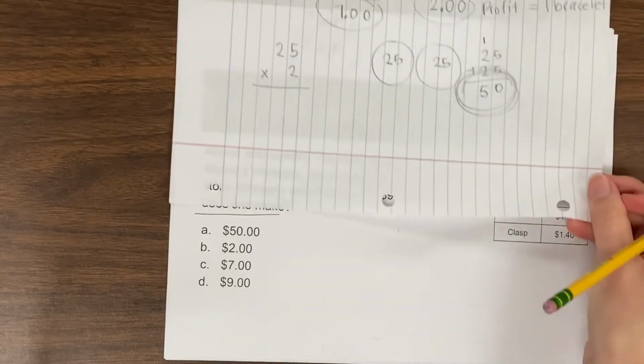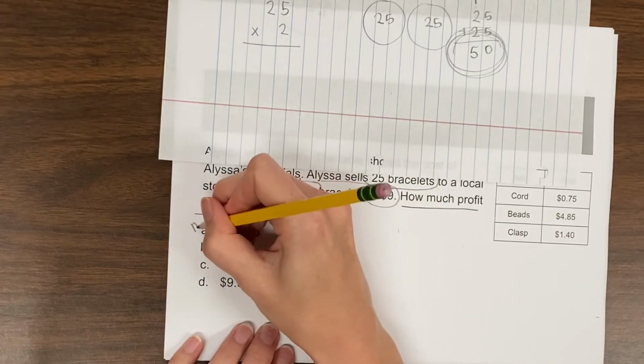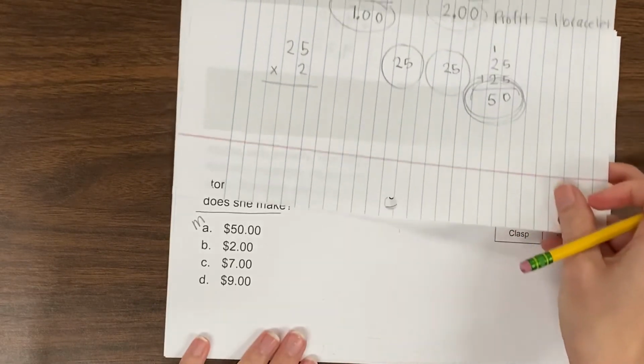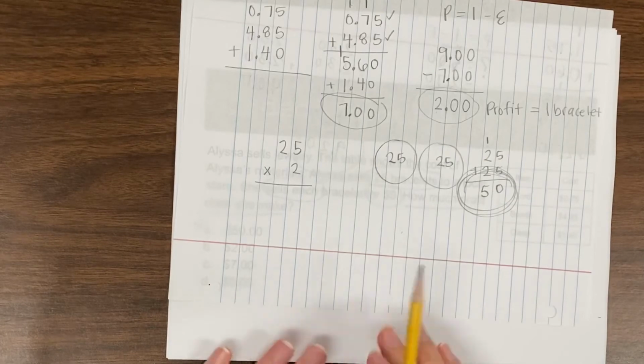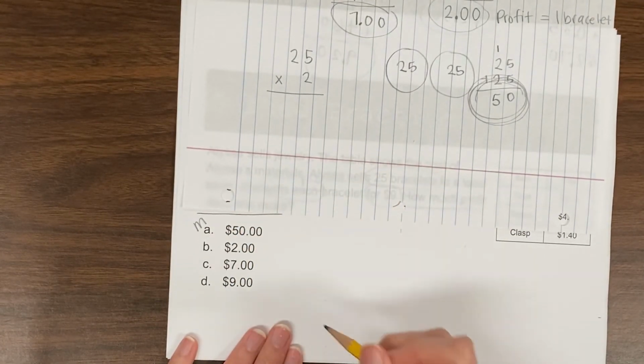Let's go look at our answer choices. So A is $50, that's a maybe, that's what we got. B is $2, ooh, look at that. So if we had stopped here, we may have thought that B would have been the correct answer, but that's only her profit for 1 bracelet, so B is not correct.